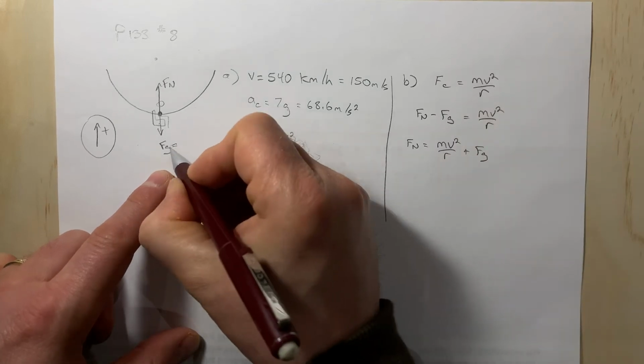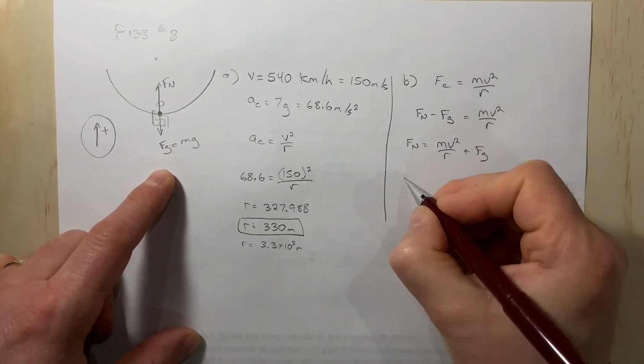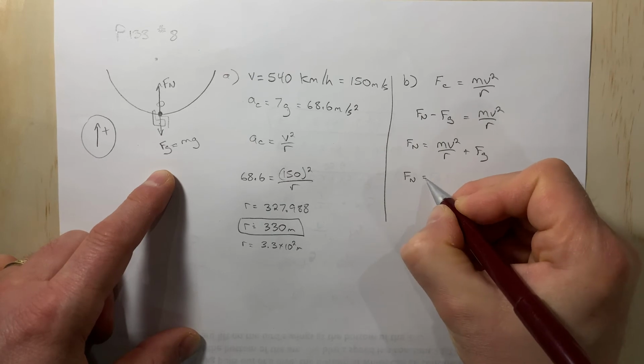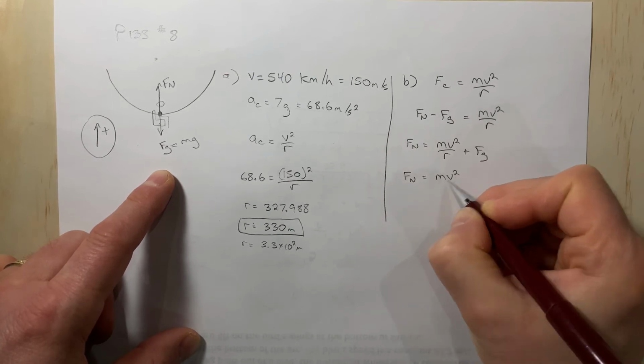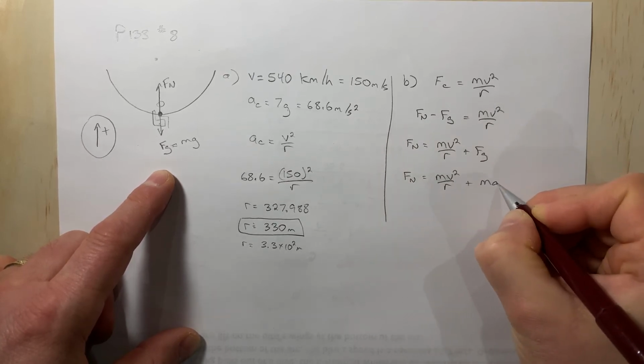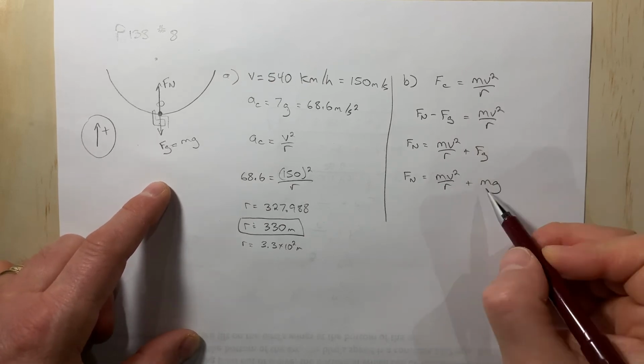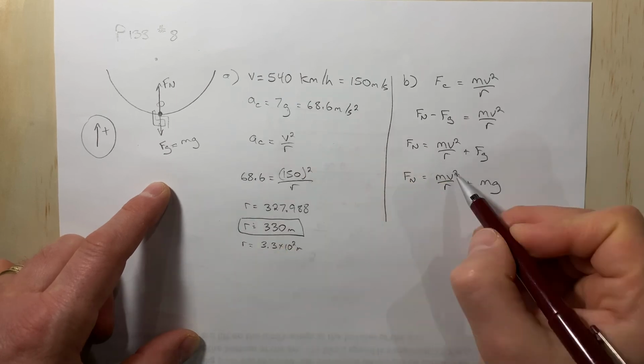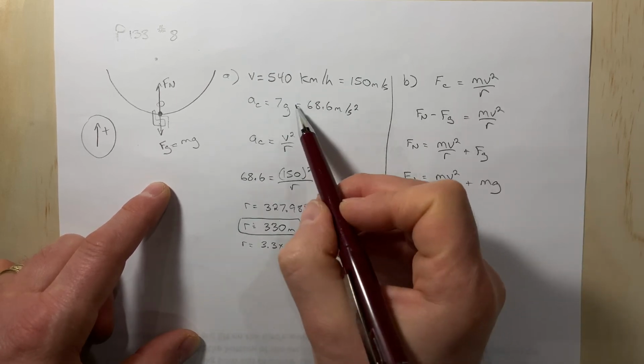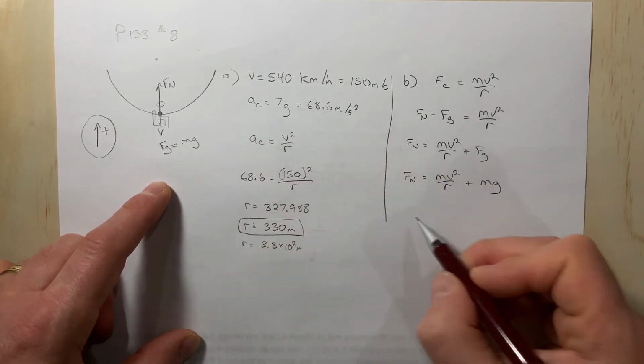And again, Fg is just mg, mass times 9.8. So we know Fn equals mv squared over r plus mg. I could have left this as just ma, by the way, because we know what our a is. Anyways, let's put our numbers back in.